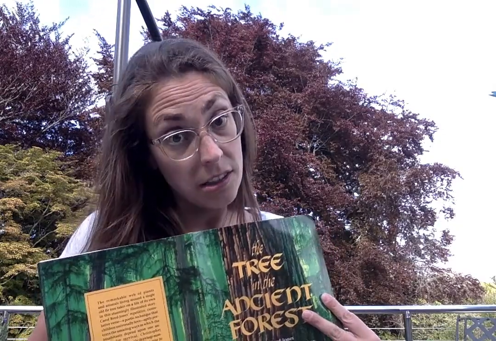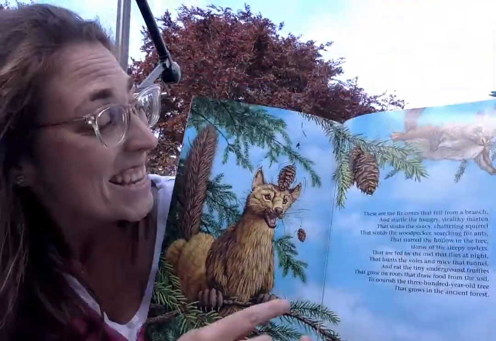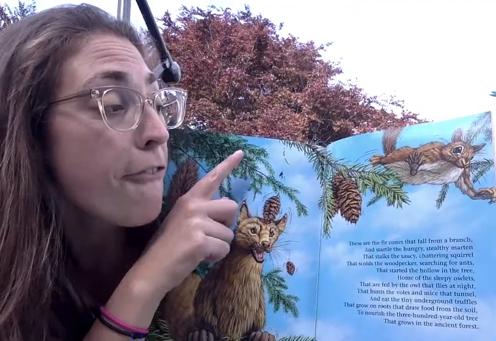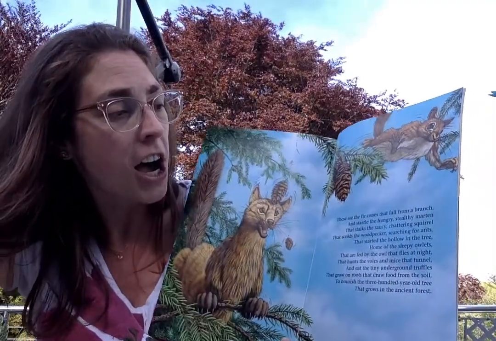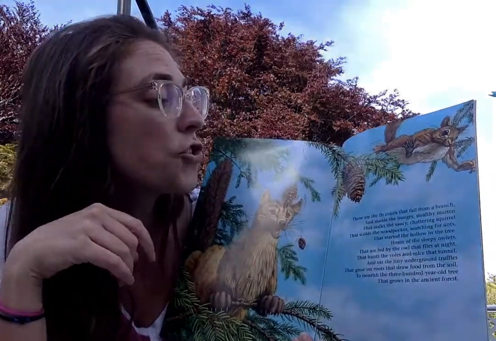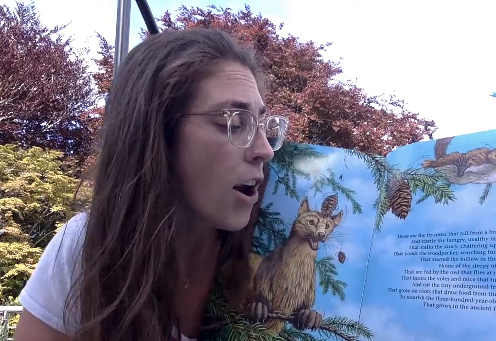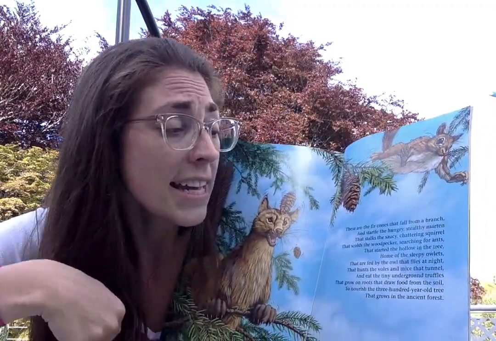I've never seen one. Oh, okay, this page is kind of silly. Just warning you. Bonk. These are the fir cones, like pine cones, that fall from a branch, bonk, and startle the hungry, stealthy marten that stalks the saucy, chattering squirrel that scolds the woodpecker searching for ants that started the hollow in the tree, home of the sleepy owlets that are fed by the owl that flies at night, that hunts the voles and mice that tunnel and eat the tiny underground truffles that grow on roots that draw food from the soil, that nourish the 300-year-old tree that grows in the ancient forest.